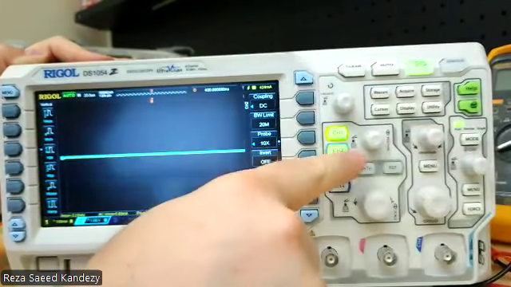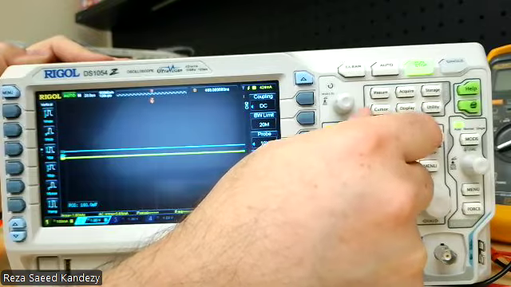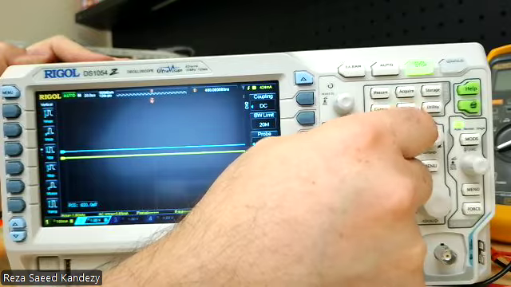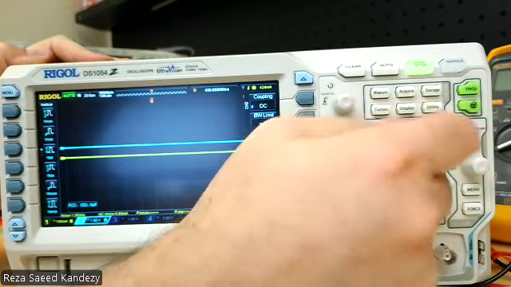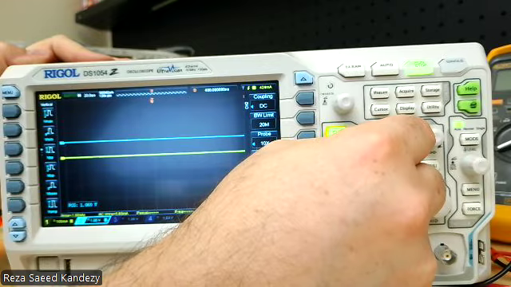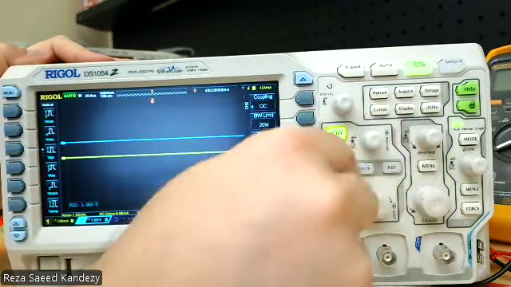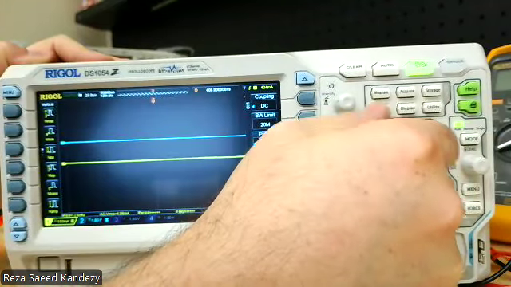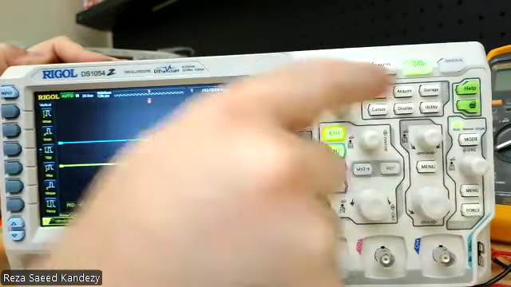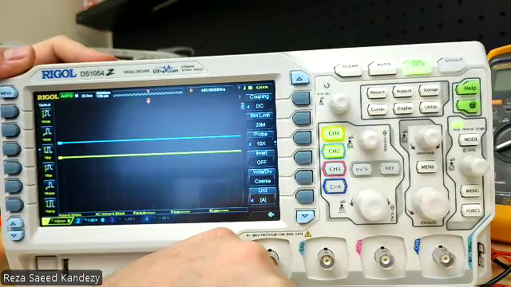Now, these knobs here change the position. It gives you an offset so you can move the signal up and down. If, for example, you want to separate the signals so that channel 1, channel 2, or other channels do not overlap, you want to use this for each of them. If you press channel 1, you can now move channel 1. If you push this knob, it resets the offset to 0.